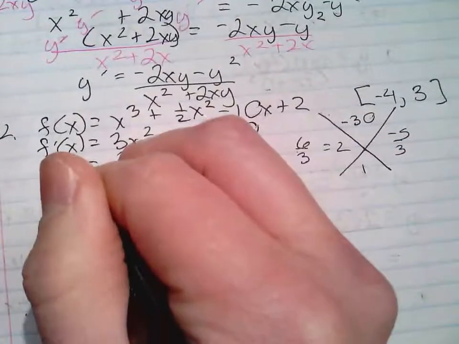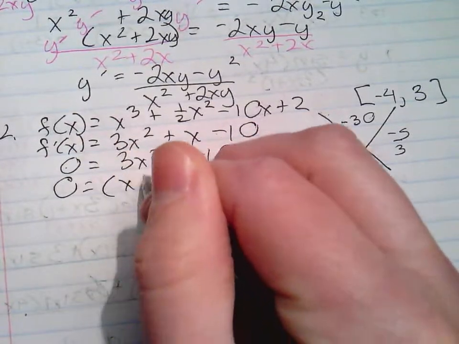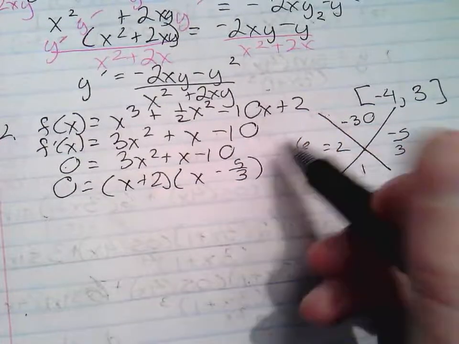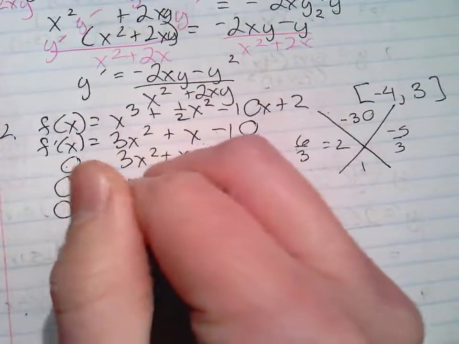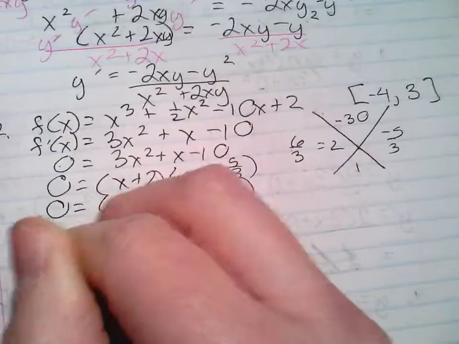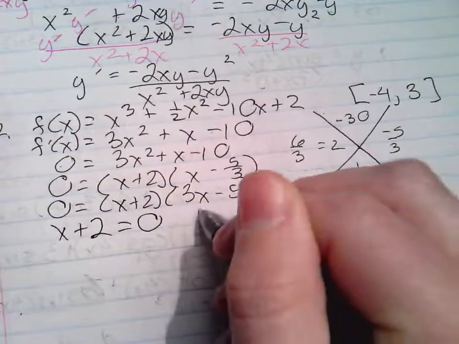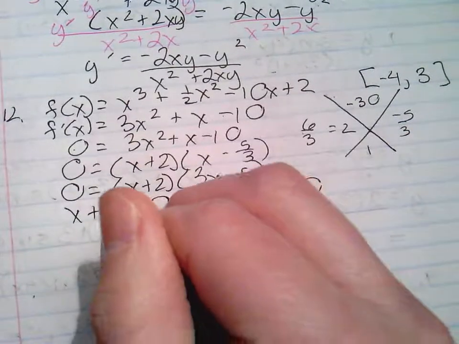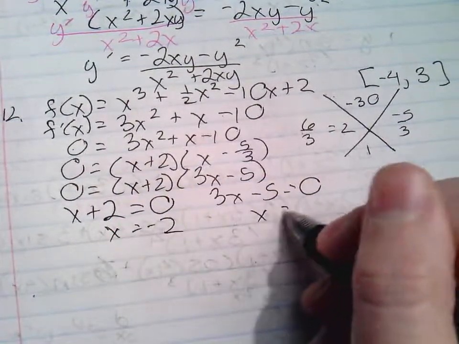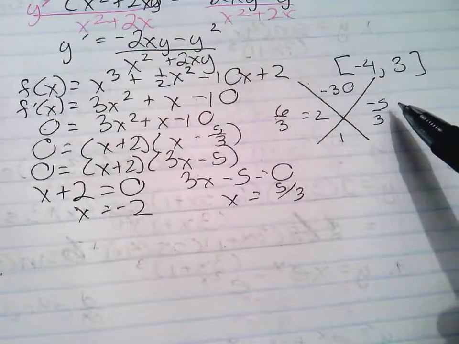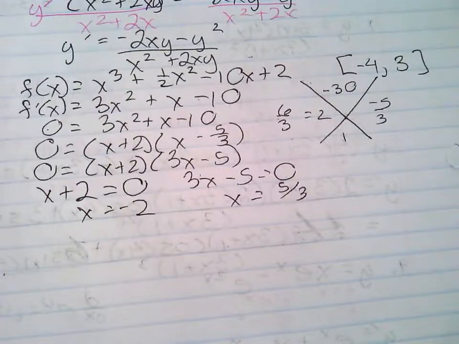Okay? So you have 0 equals x plus 2, x minus 5/3. If you don't like it like that, just shoot that 3 right there. So x plus 2 equals 0, 3x minus 5 equals 0. Right now you're testing for critical points. So x equals negative 2 and x equals 5/3. So let's make sure both of these are in the domain. Negative 2 and 5/3 are, I'm pretty sure, in the domain.